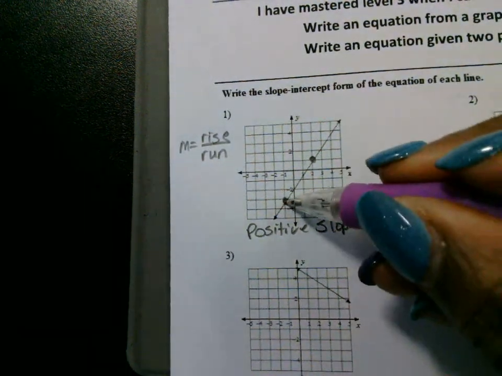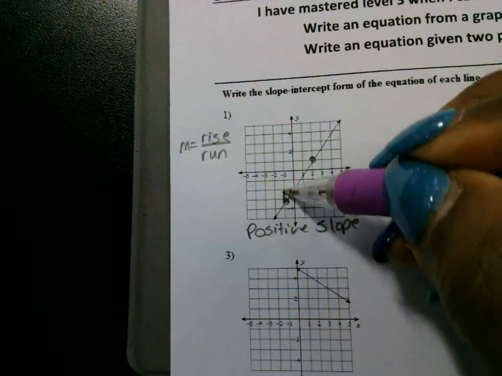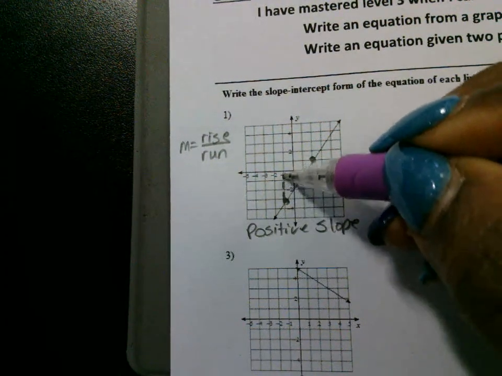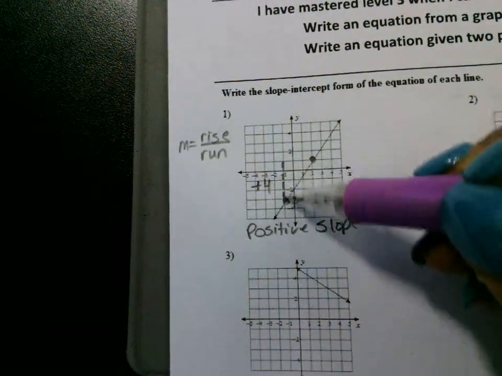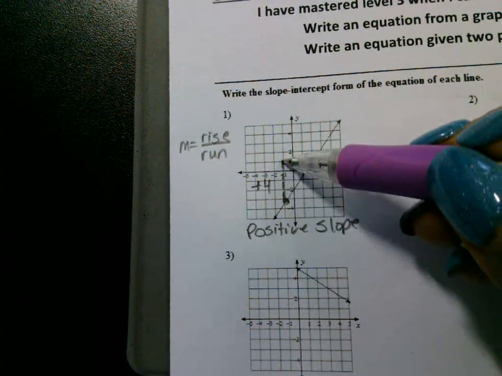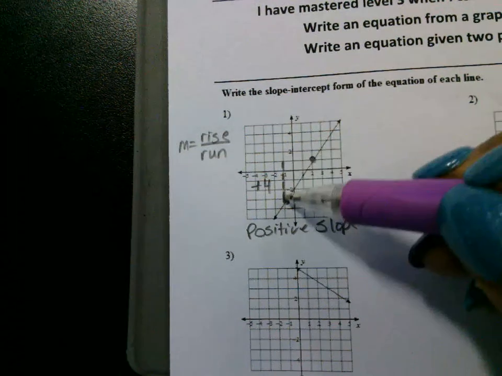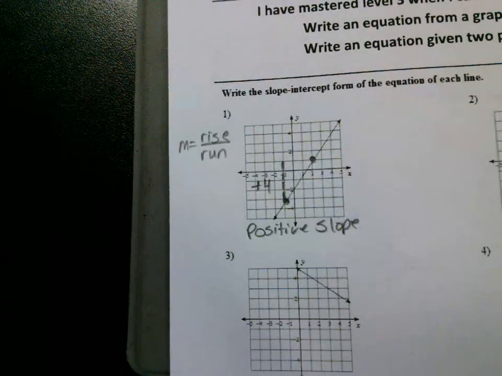All right, so let's count from here to here using the grid lines. How far do you go up? 1, 2, 3, 4. Positive 4. Why am I saying that this is positive 4 and not negative 4? Because I'm going up instead of going down.